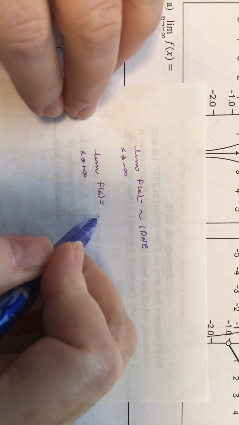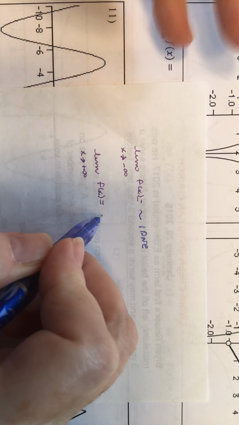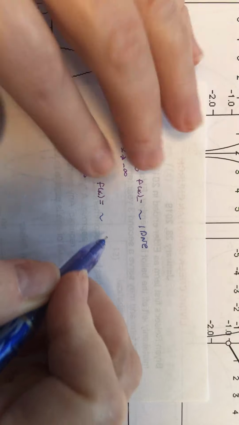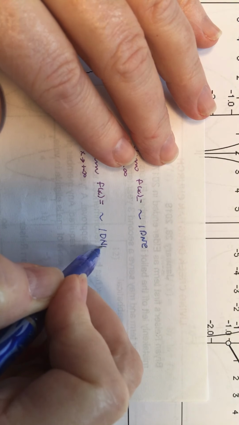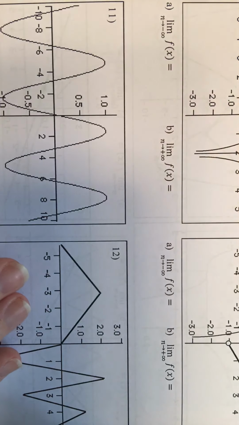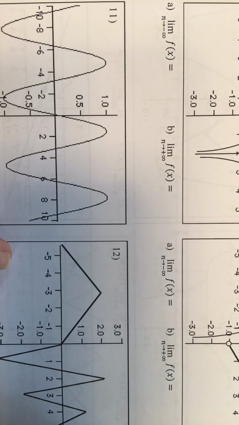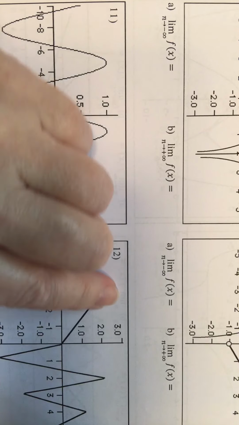It's just, as I go to infinity, there is nothing. Or again, you could say D and E. We accept both answers when we go through. Now, the last one on this page, number 12, again, we don't know what's happening here.